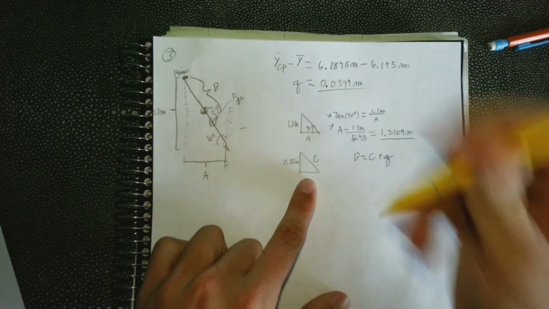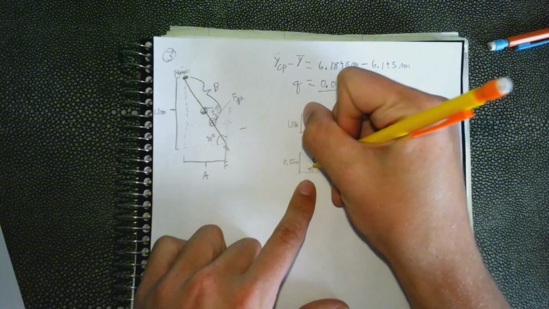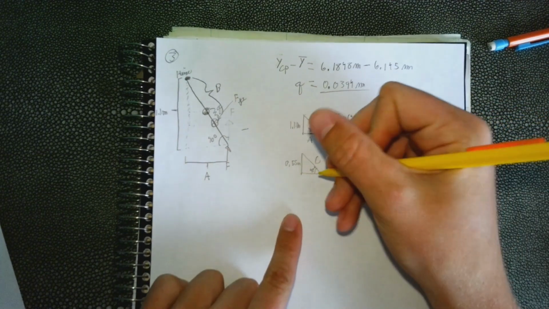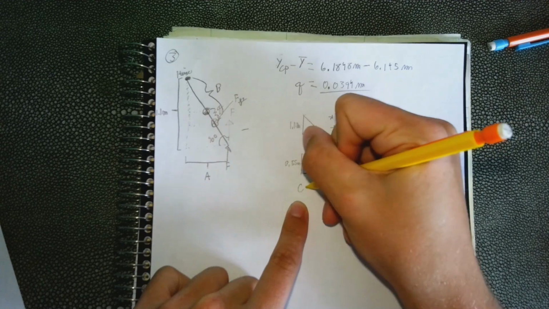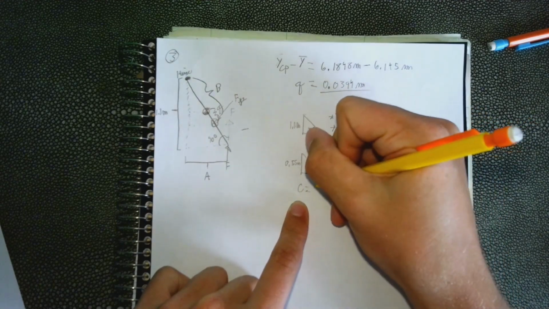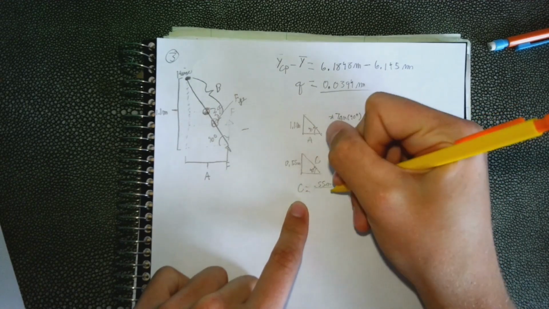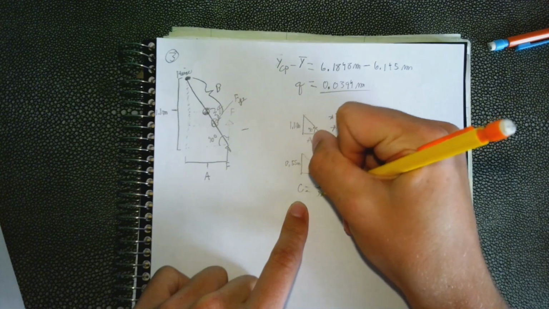Okay, and then we know this is still 40 degrees. So using our trigonometry, we can just say that C is equal to 0.55 meters over sine 40.